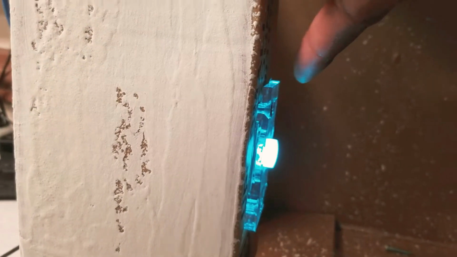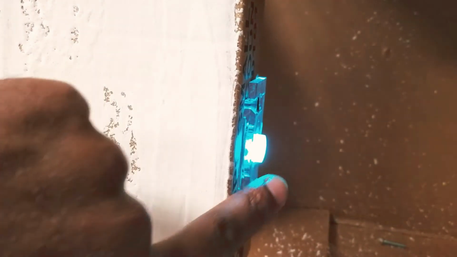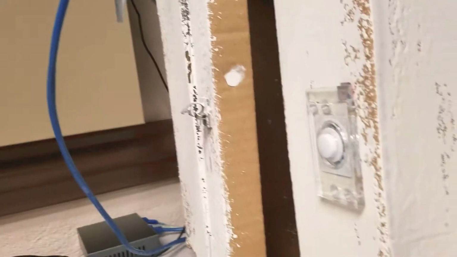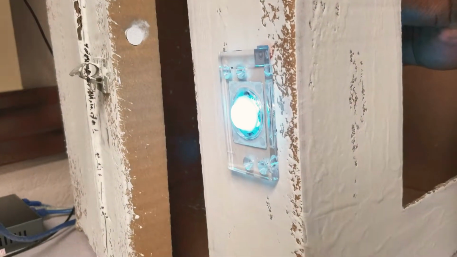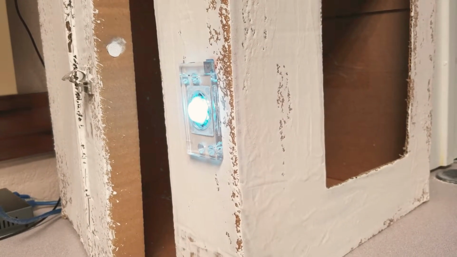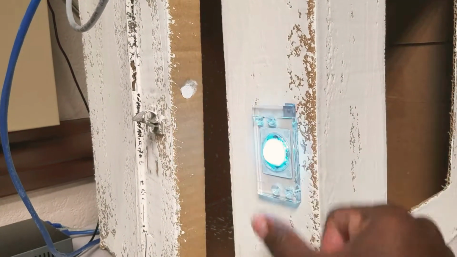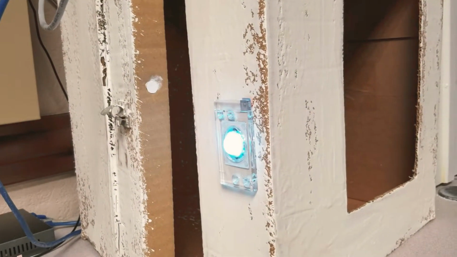The first being the inactive call light, the second being the active call light, the third being the occupancy light, and the fourth function is the request for entry.